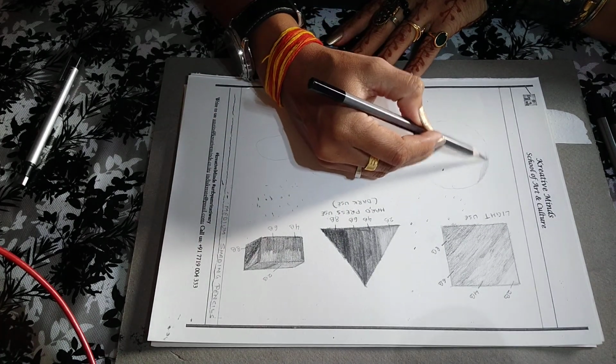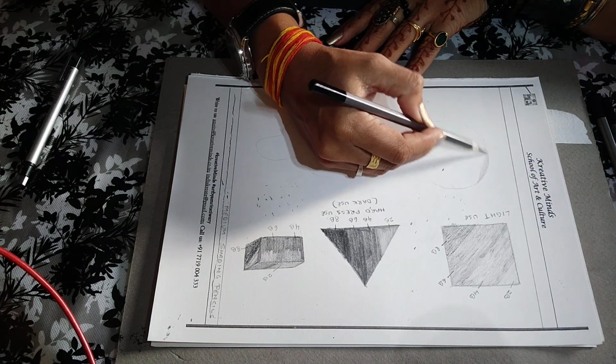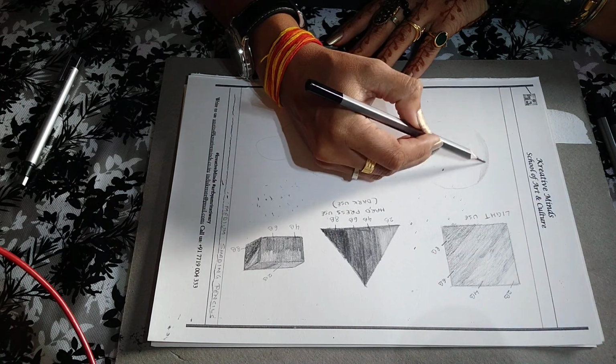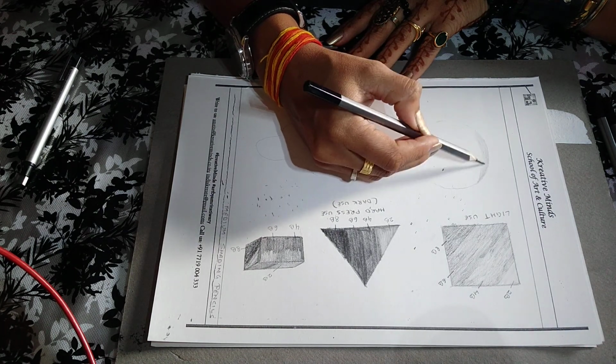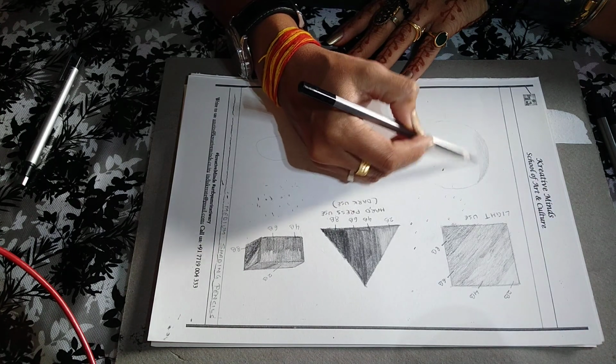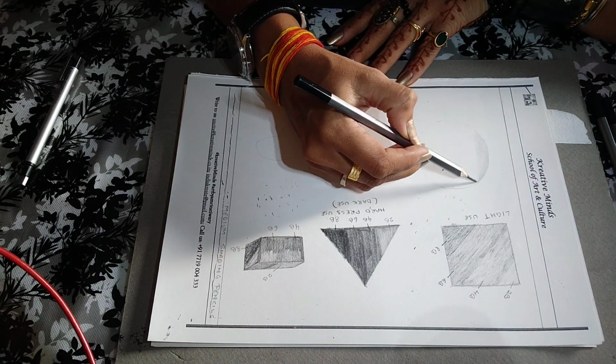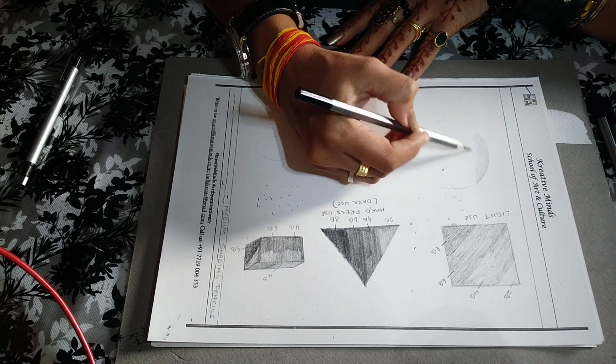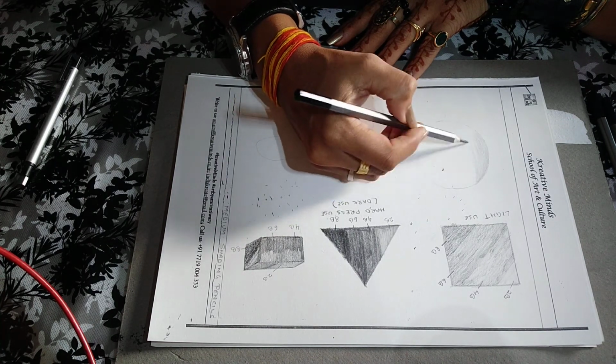But here I'm going to show you how we can blend each pencil and the shades with each other, and how it doesn't look that it is segregated or it has been specially done over there, but we get a gradual change in our shade. It just doesn't look that suddenly from light it has become dark.